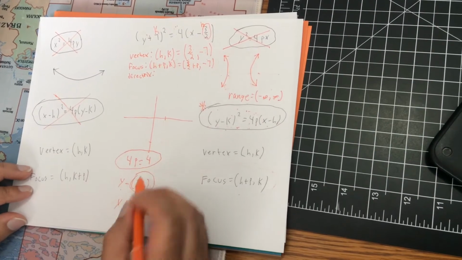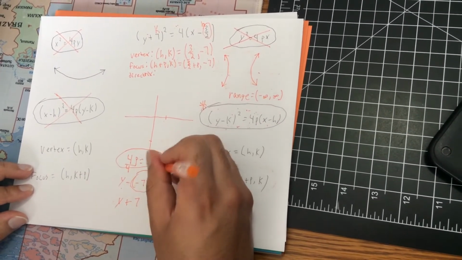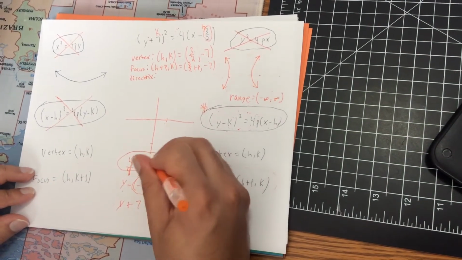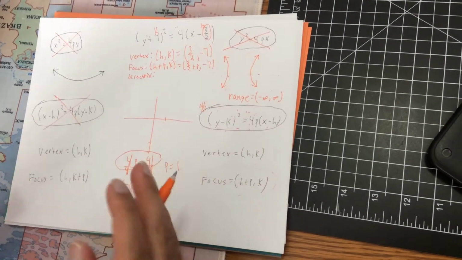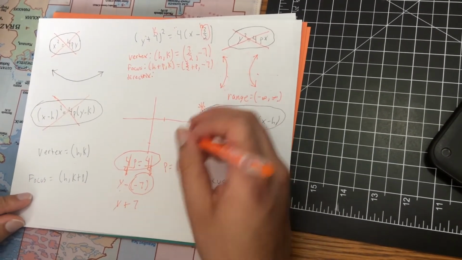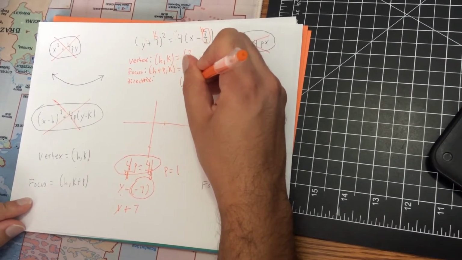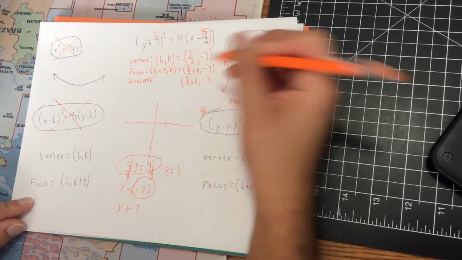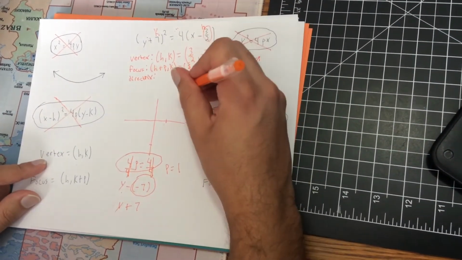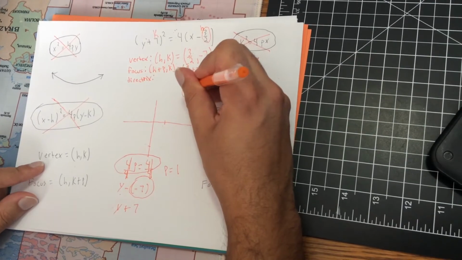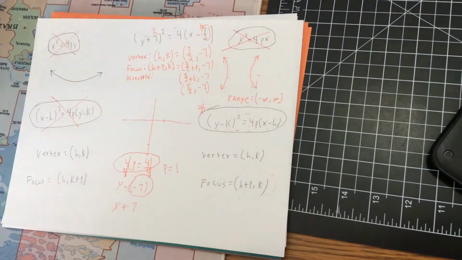So I have 4p equals 4, divide both sides by 4, and we get that p equals 1 for this problem. So let me finish. I have 3 over 2 plus 1, -7. And 3 over 2 plus 1 gives us 5 over 2, -7.